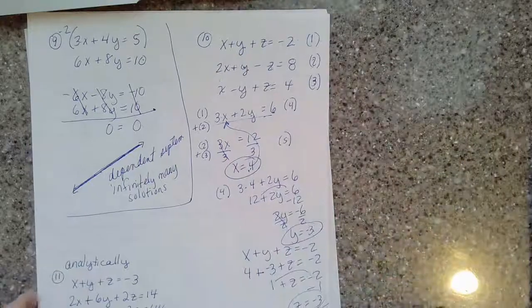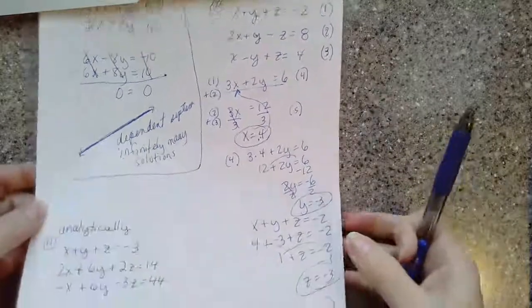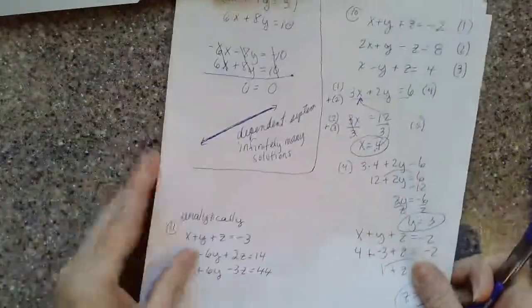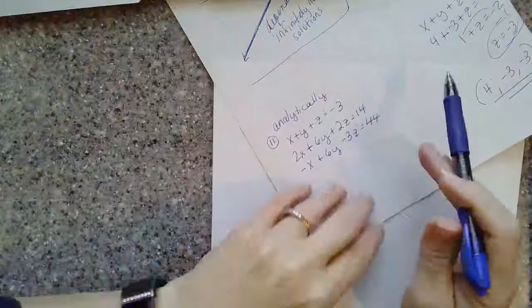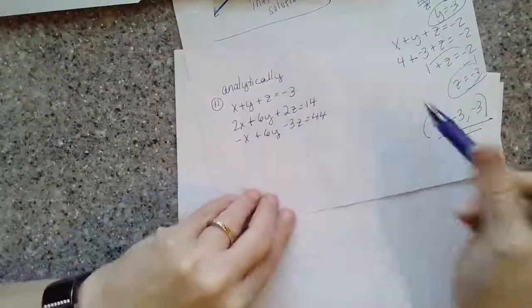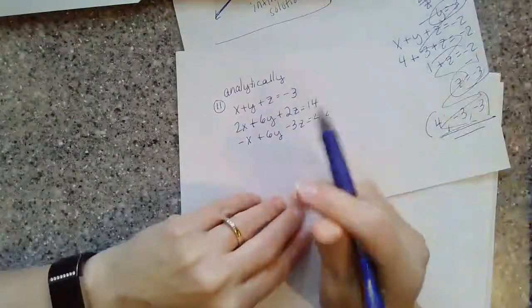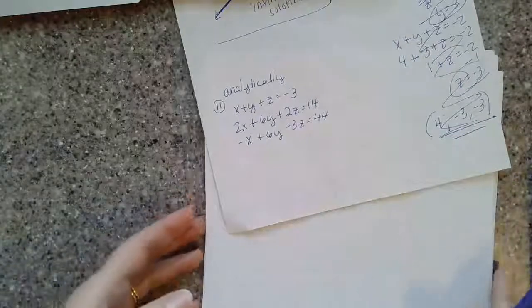And it asks us to solve this analytically, and don't let that direction worry you, because we're just going to solve it like we did the last one. Solve it as you can. So I'm going to call these equations 1, 2, and 3. We're going to do just what we did before and try to find the x, y, z solution.